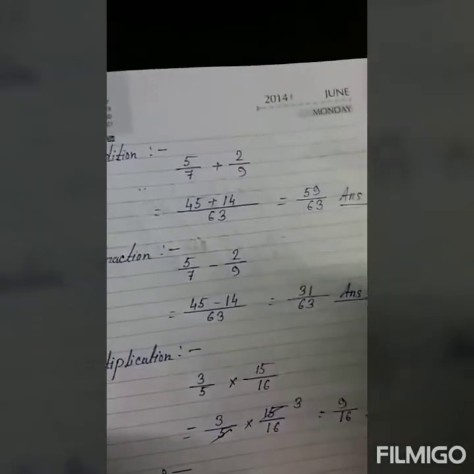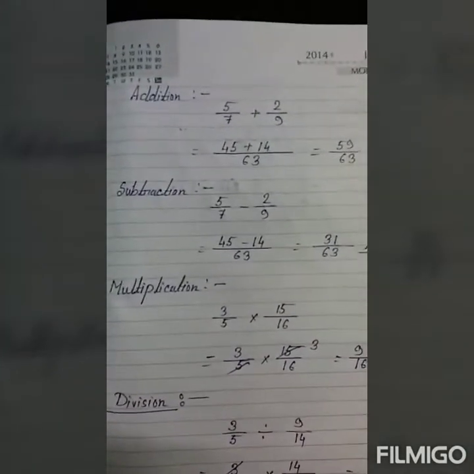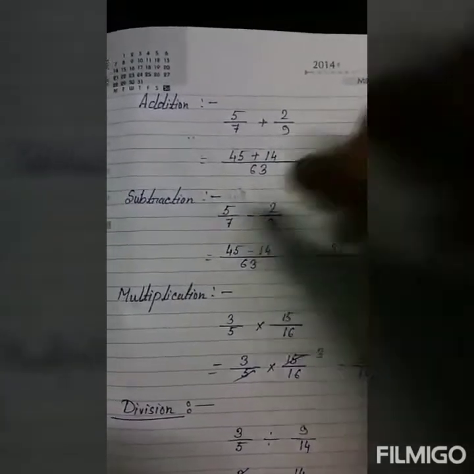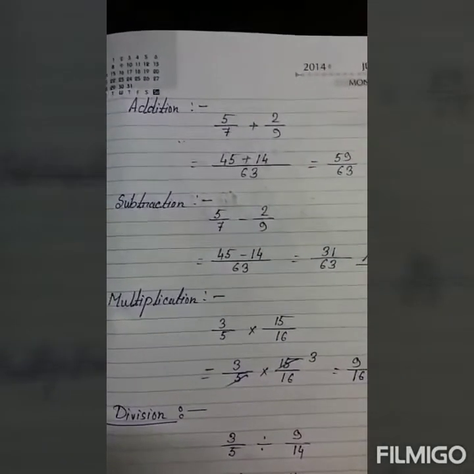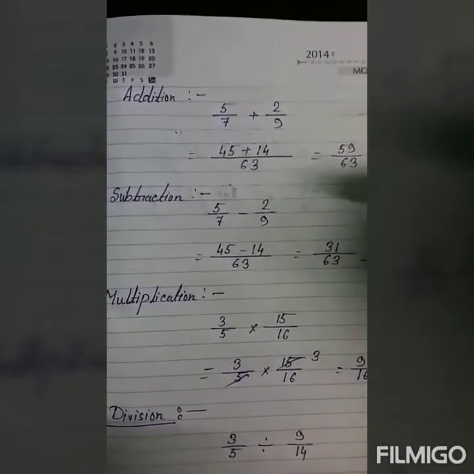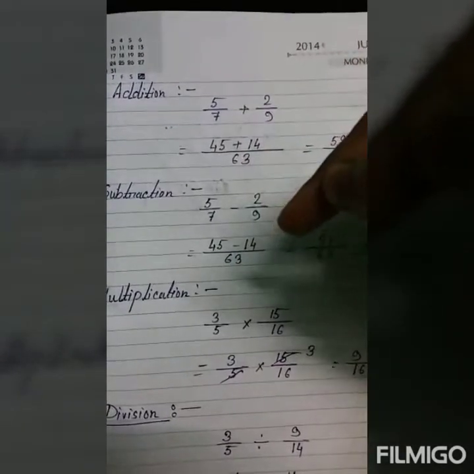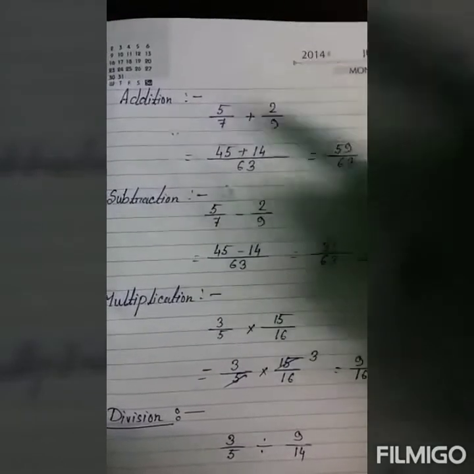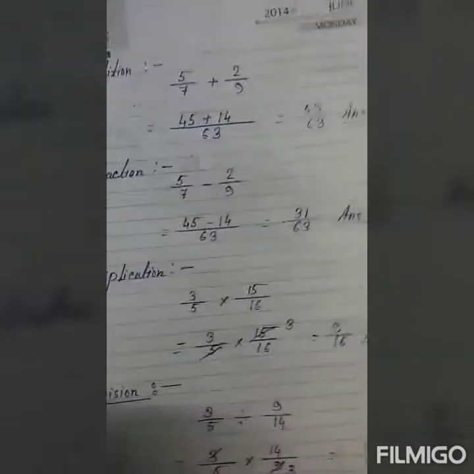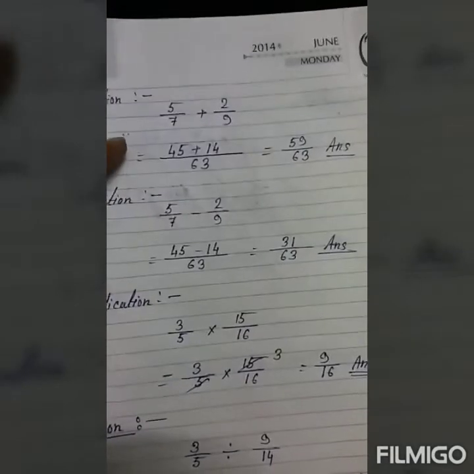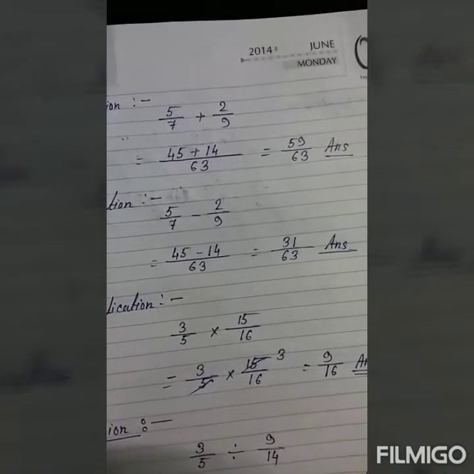This is only for the positive integers. Look, the subtraction. In the subtraction, 5 by 7 minus 2 by 9. First you make the LCM. What is the LCM? 63. Then 63 divided by 7 and we get 9, and 9 into 5, we know that 45. 5 9s are 45. Then a similar rule is present here. But the first one you have to add them and the second one you have to subtract them. Then you get the answer 31 by 63.